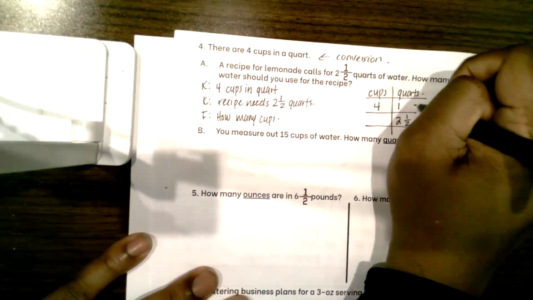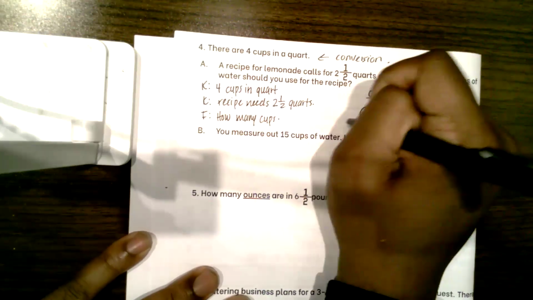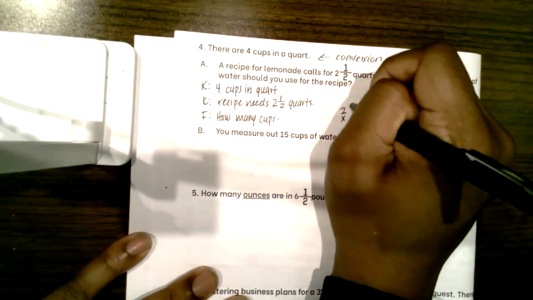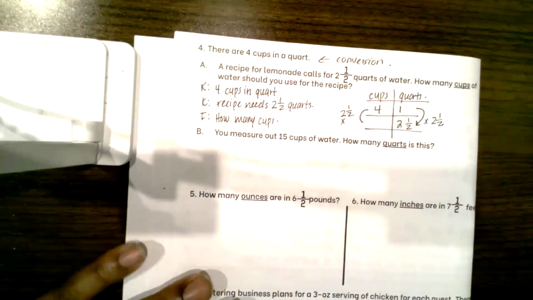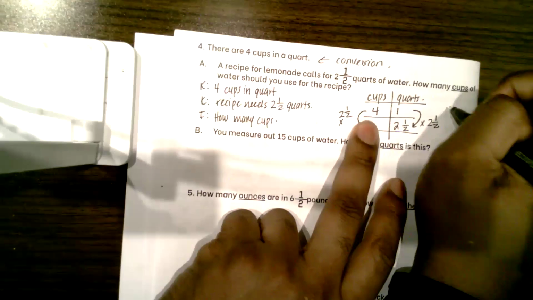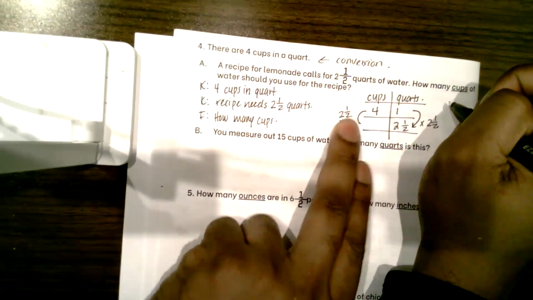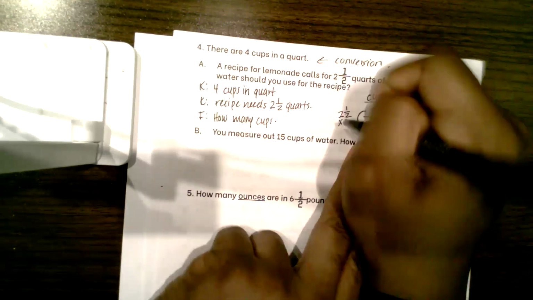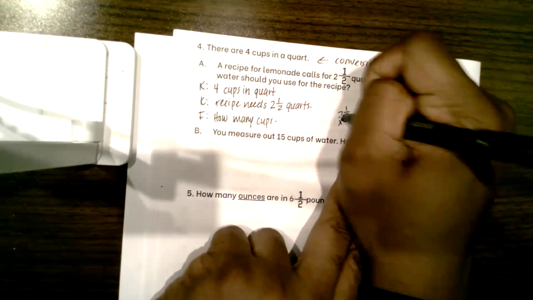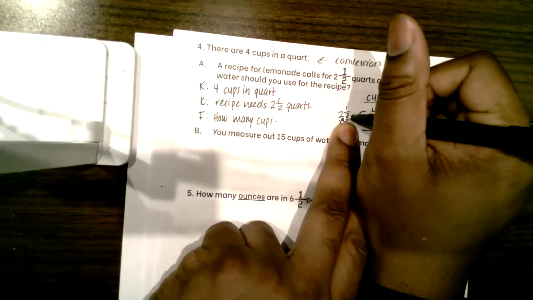Well, to get from 1 to 2½, you multiply by 2½. Thus, what you do on one side, do on the other side: multiply by 2½. 2½ is going to be multiplied by 4. We could turn this into an improper fraction. 2 times 2 is 4 plus 1, because to turn into an improper fraction, for every 2 halves there's 1 whole.